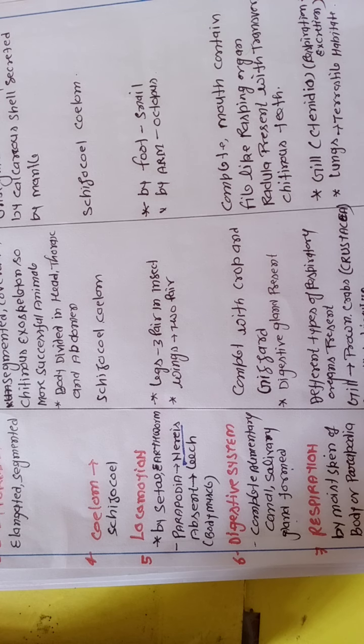Similarly here in case of the Mollusca, the alimentary canal is complete, and behind the mouth, the mouth contains one file-like rasping organ, which helps in rasping the food. So it has a file-like structure that is known as the radula.